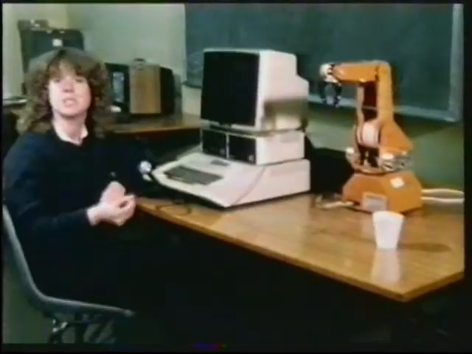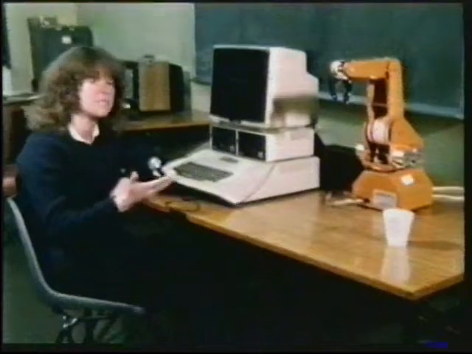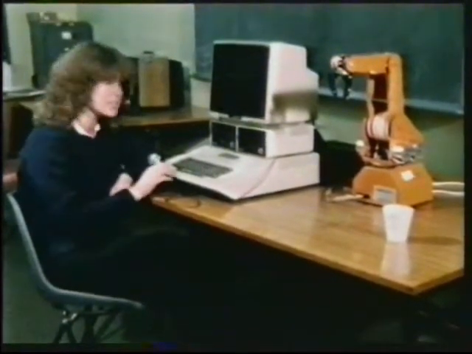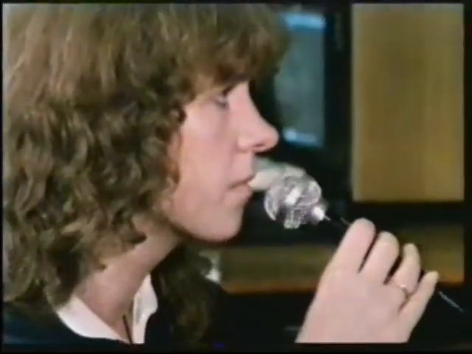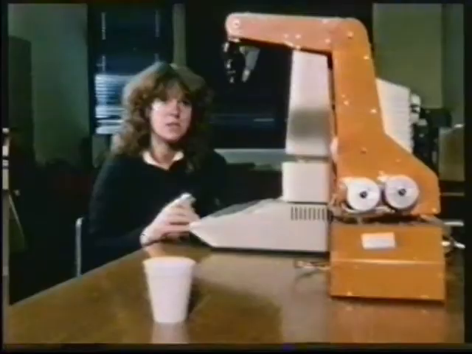Well, having taught the machine a routine, I can now call up the sequence whenever I like. In this particular sequence, we've called beaker for the sake of argument. So we'll see whether it works. Beaker. And away it goes and starts to work.